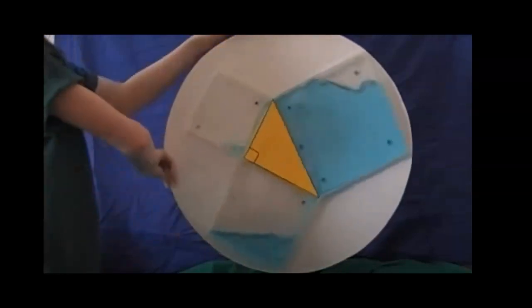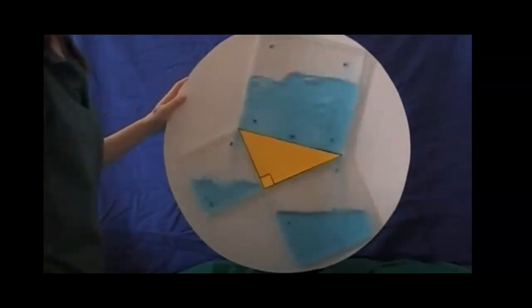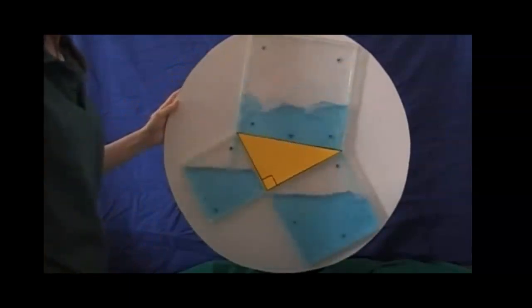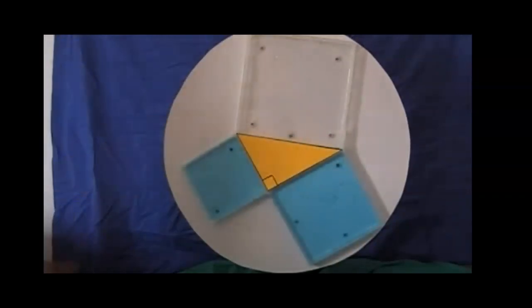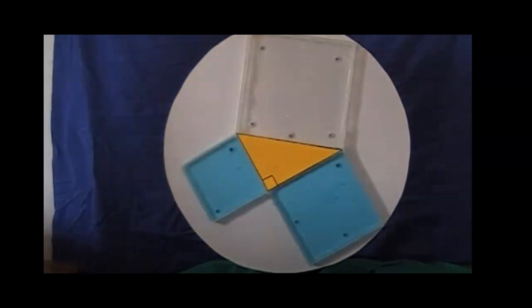And we're going to tip it back the other way. Yeah, let's have another watch. Let's keep watching here. So now the C squared is emptying, and the A squared, the smaller square, and the B squared are now full. How good is that, right? So that's a nice little demo, isn't it?